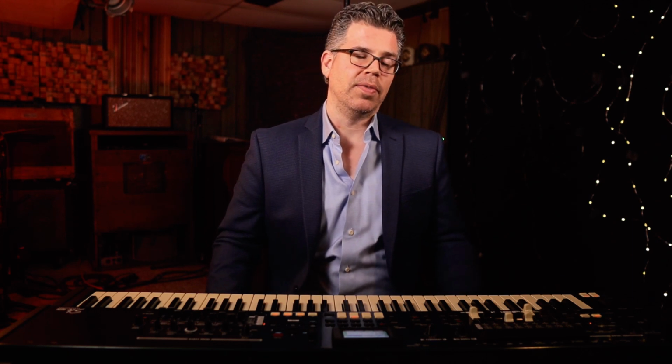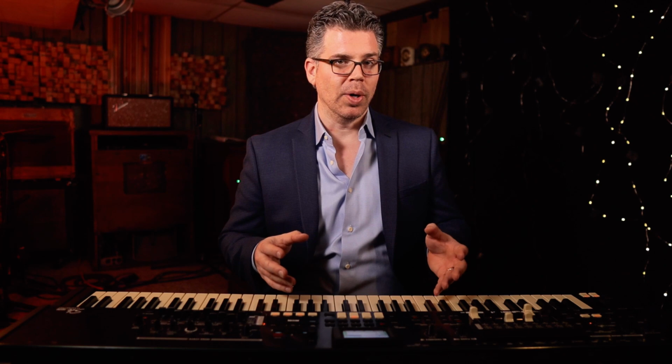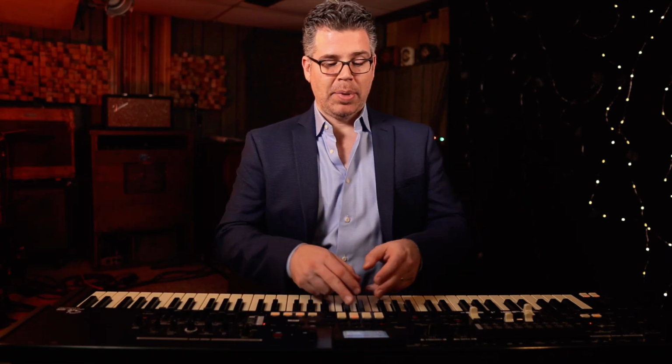I think that's a very great feature. It allows you to transition between one section of a song to another without worrying about your sound cutting off mid-chord. So that's the piano and ensemble section of the SK Pro.